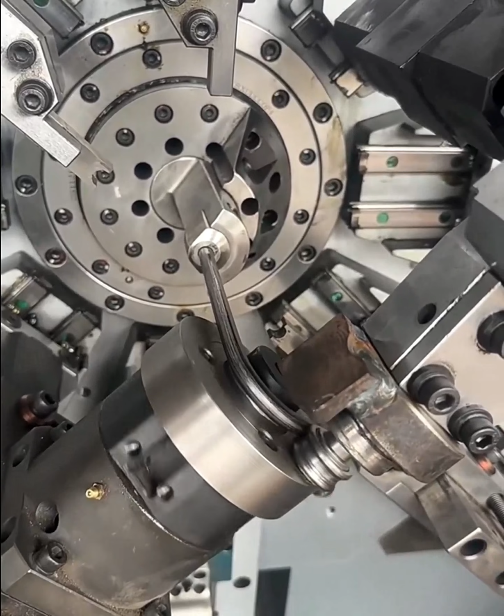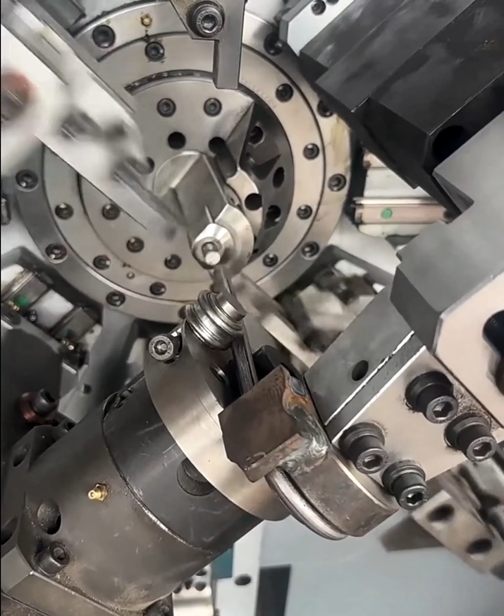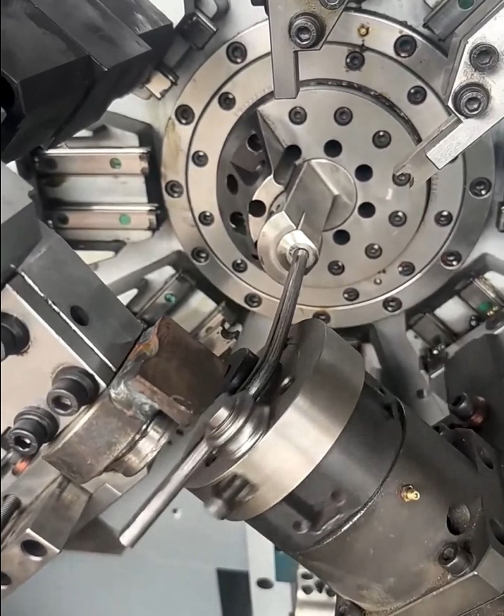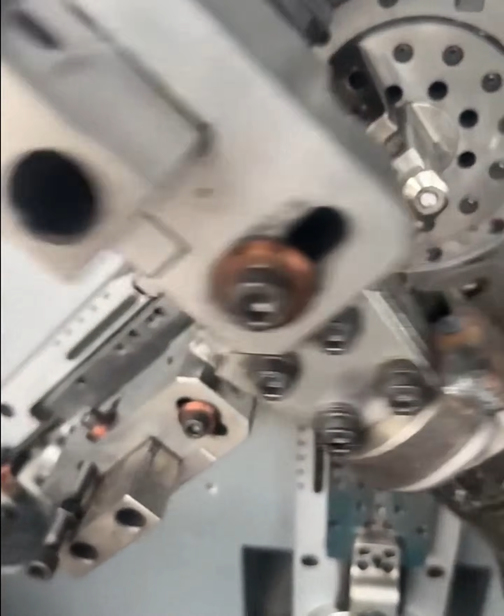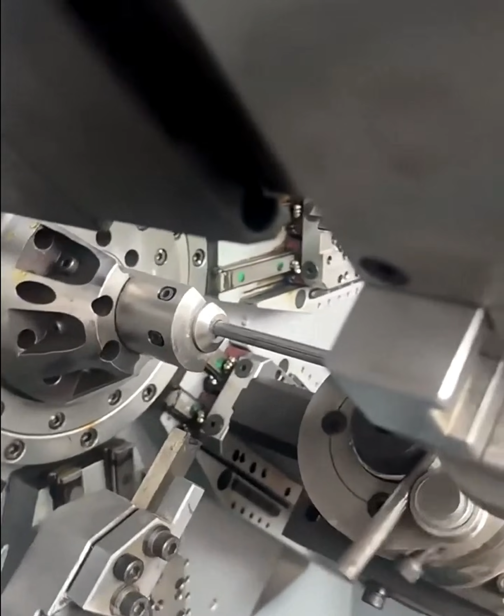How can thick metal rods be bent into perfect chain rings? This high-powered automatic metal forming machine pulls, bends, and cuts iron rods into oval chain links repeatedly at a very fast pace.